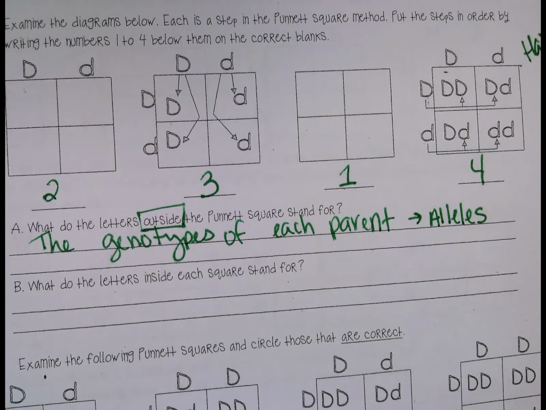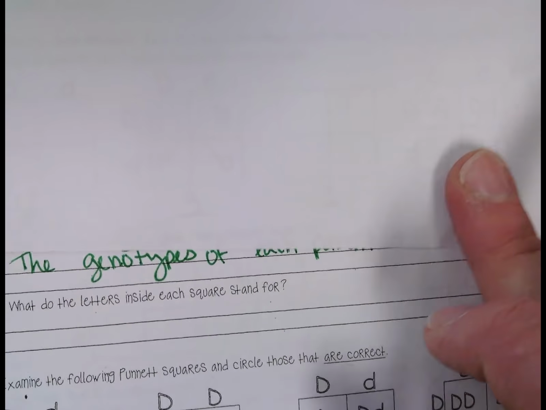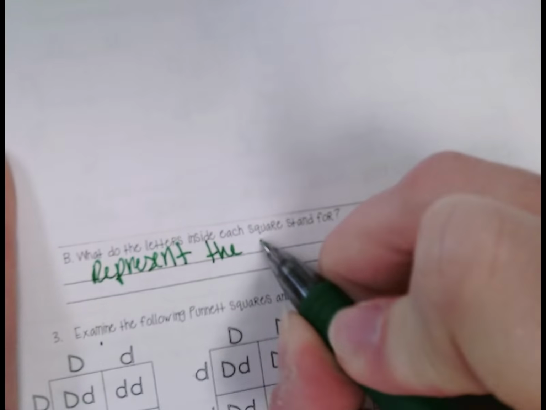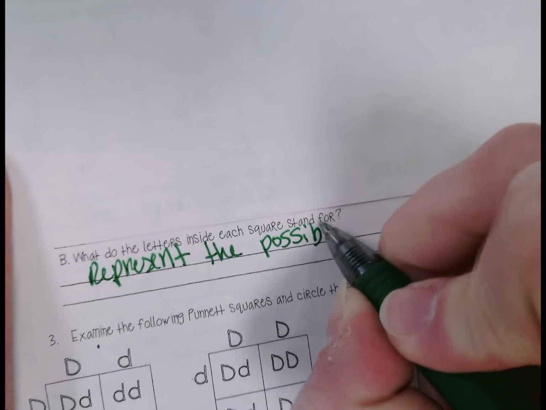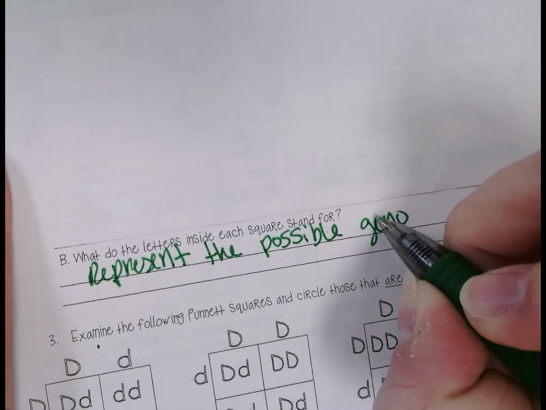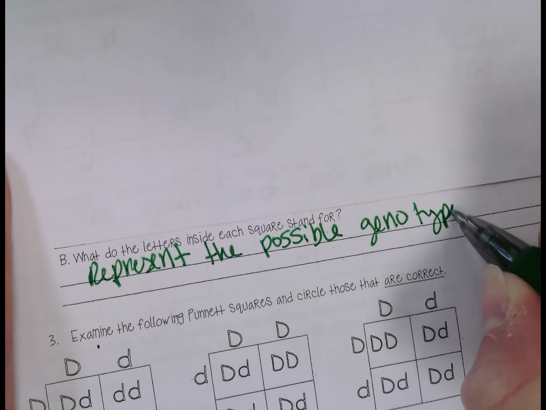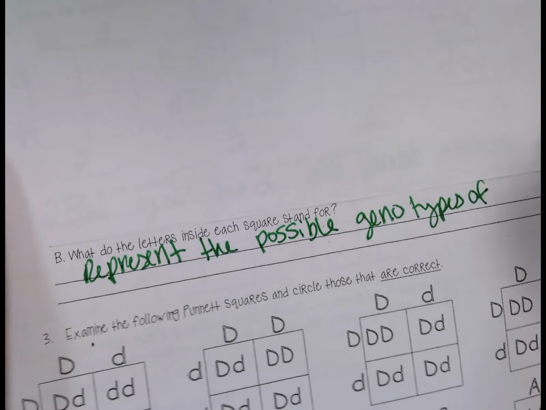Okay, cover this up as I go. What do the letters inside each square stand for? Of course, this thing just has a mind of annoying me. What do the letters inside each square stand for? Those letters represent the possible genotypes of offspring.